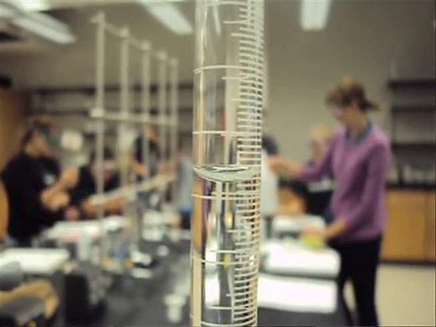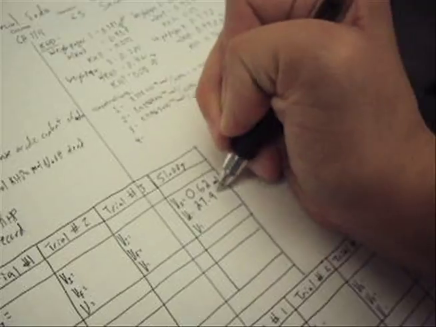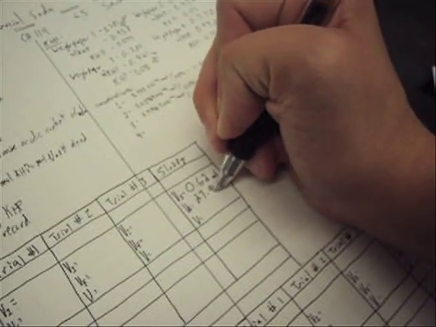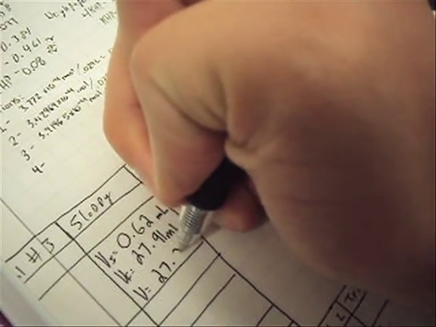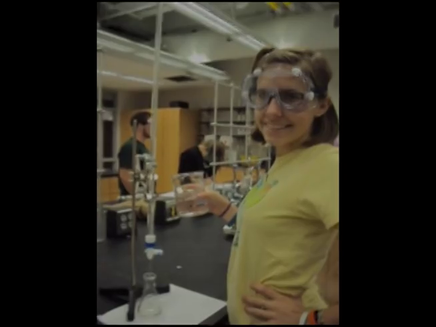Record the final volume by reading from the bottom of the meniscus and recording to the correct number of decimal places. Subtract the final from the initial to find the volume transferred.